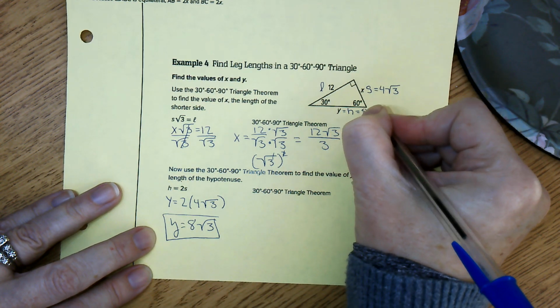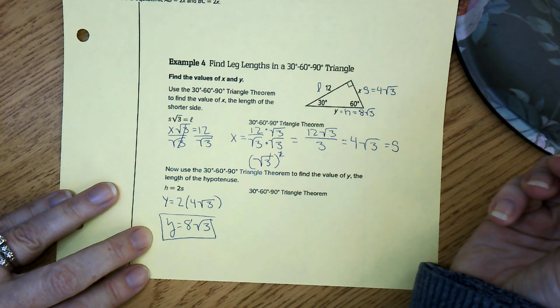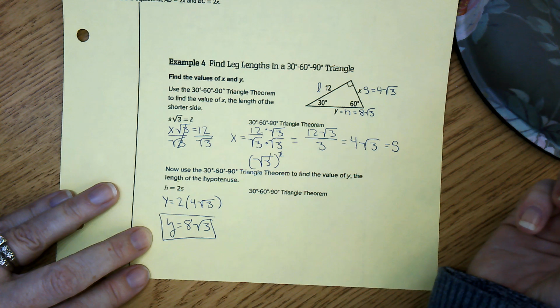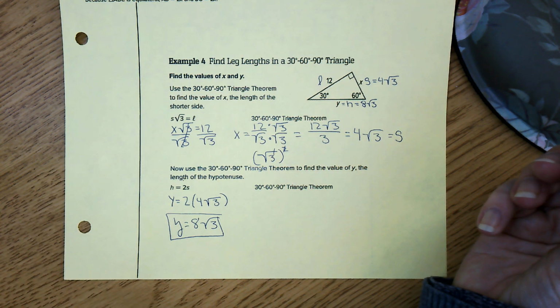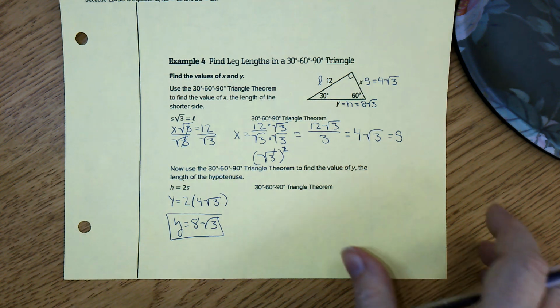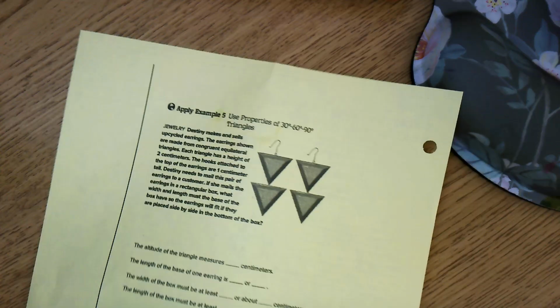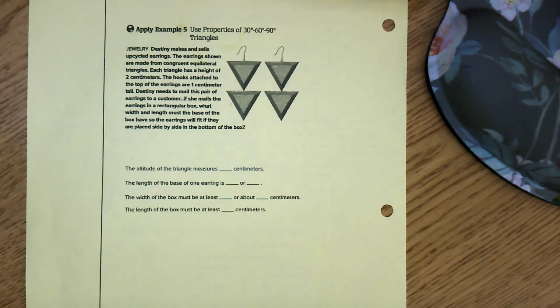Equals 8 the square root of 3. All right, we've got that. So now let's put that into practice. Let's say you're an Etsy crafter, and you're selling your goods, and you've made this lovely pair of earrings, and you want to know what size box to put it in.